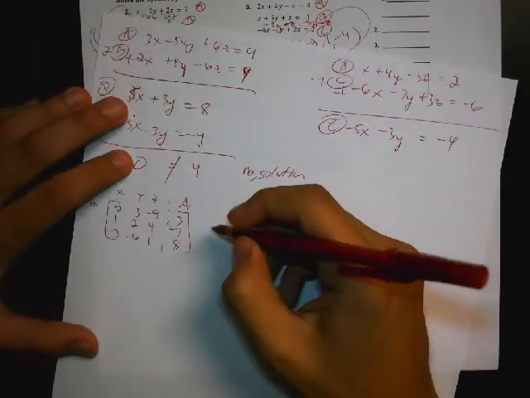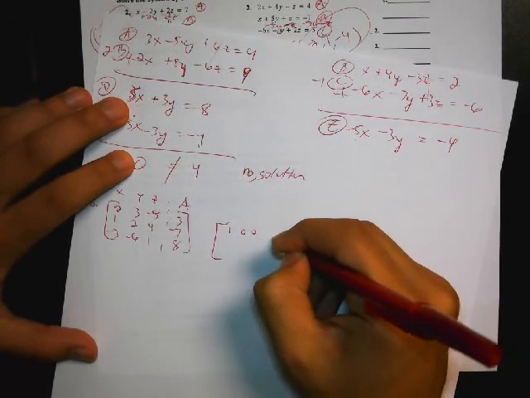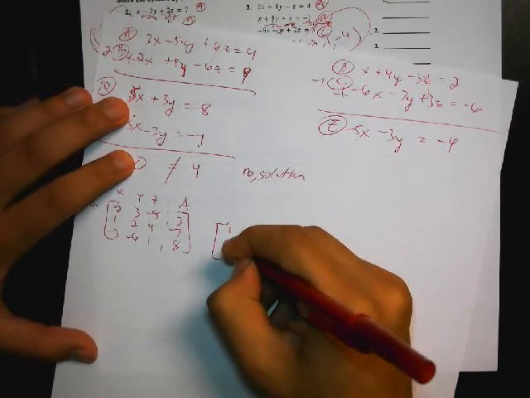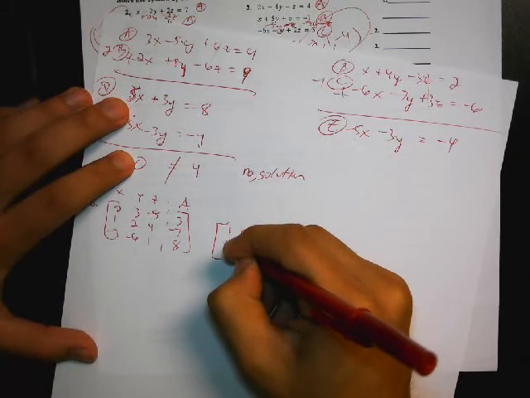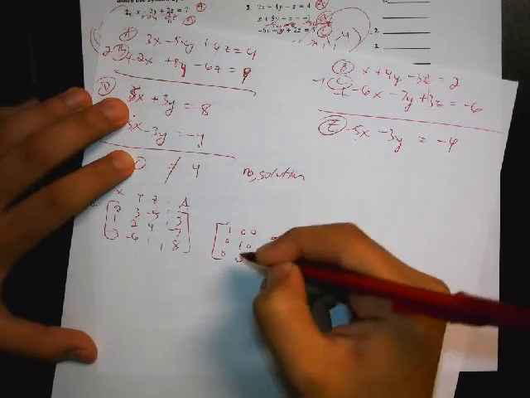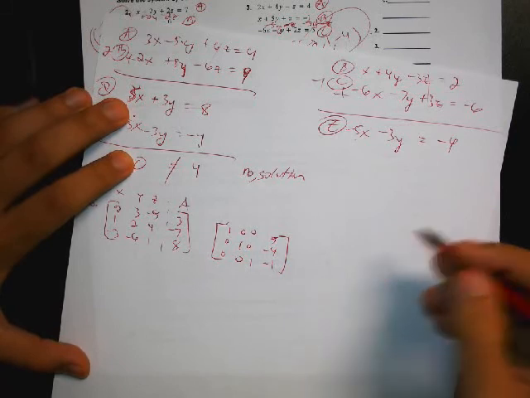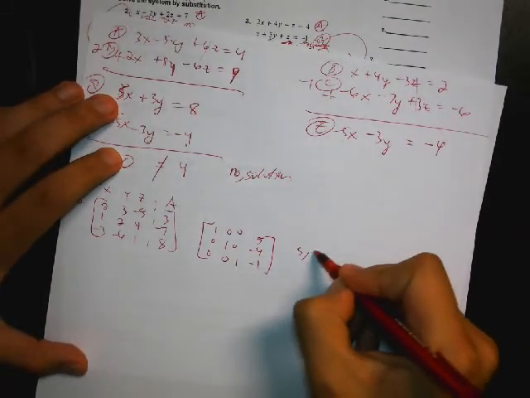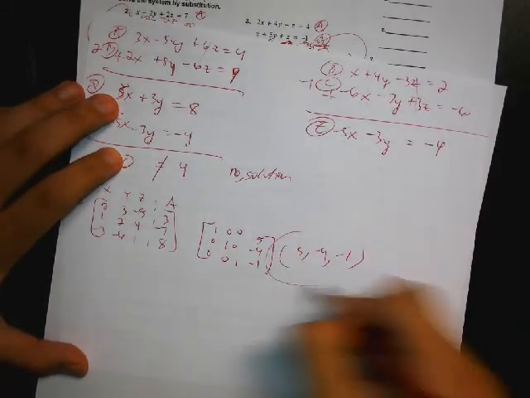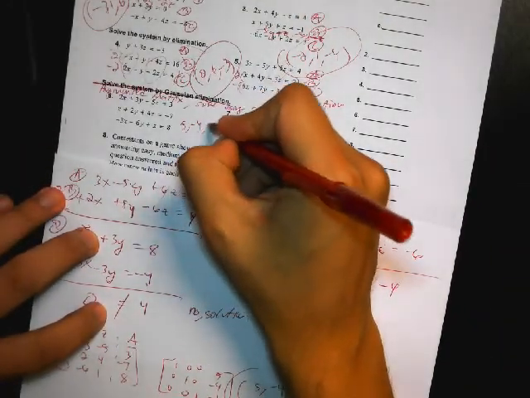Once you type that into your calculator, you should get 5, 0, negative 4, and 0, 0, negative 1. So our solution here is 5, negative 4, and negative 1.